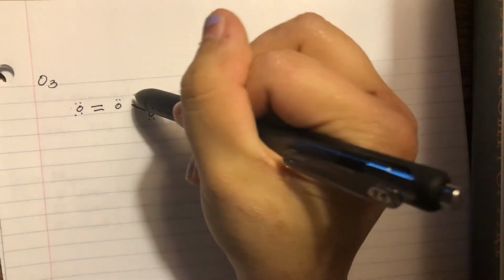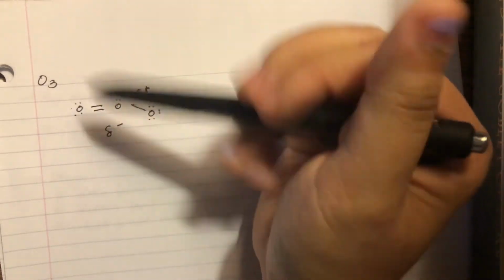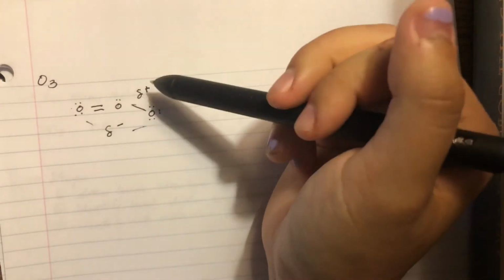It has a sort of misshapen Lewis structure. So the top part of this is going to have a partial positive charge, and the bottom part of this is going to have a partial negative charge towards the bottom, because they have more electrons than this middle atom, and so that's being pulled to the top.